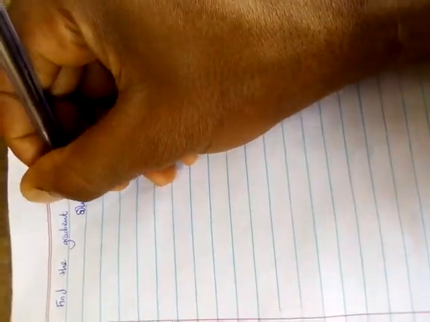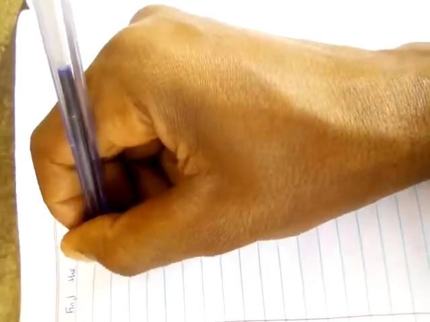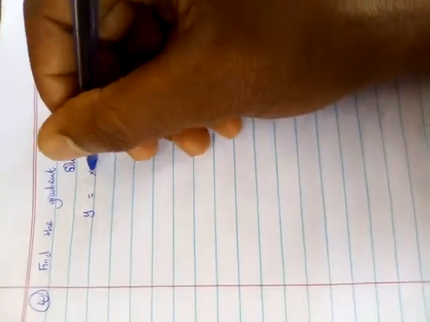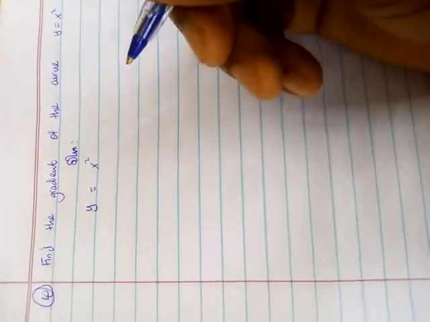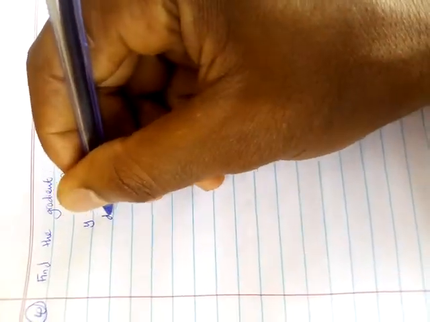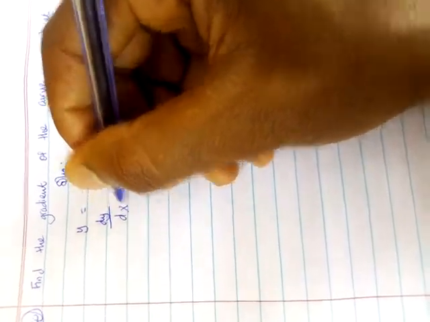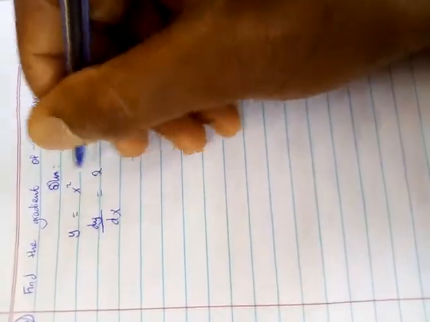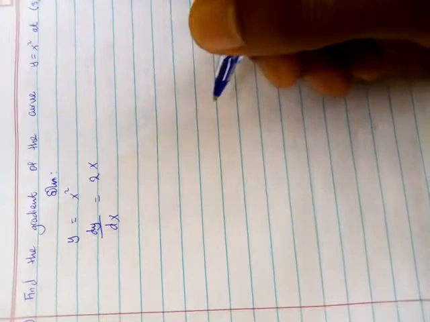Here is another example: find the gradient of the curve y equals x squared at the point (3, 8). As part of the solution, y equals x squared. I need the gradient function first, so dy/dx: lower down the power and reduce it by 1, it is as simple as that.